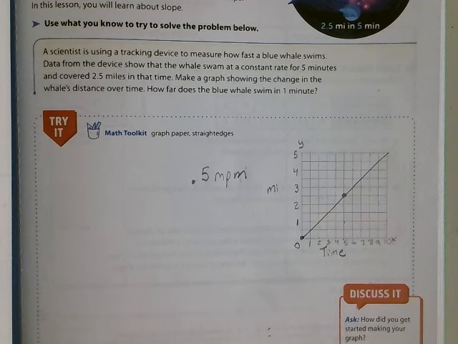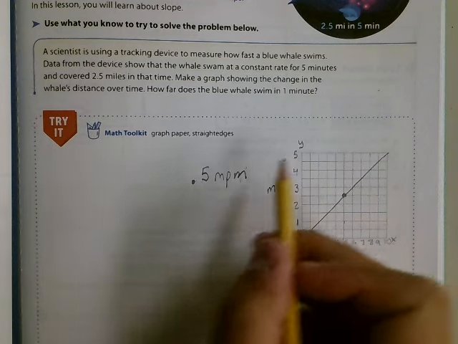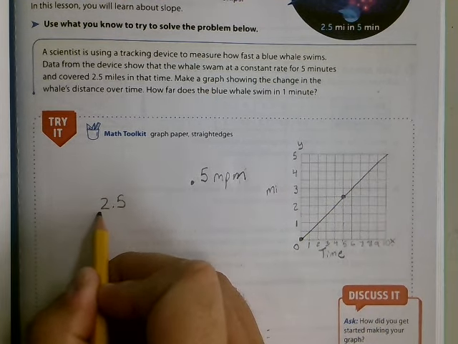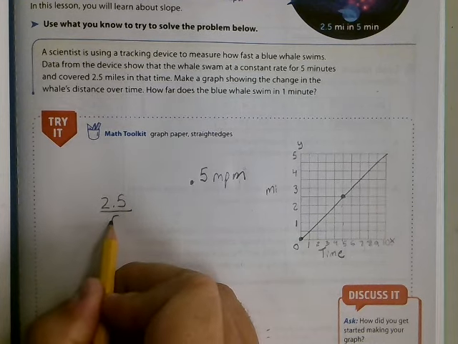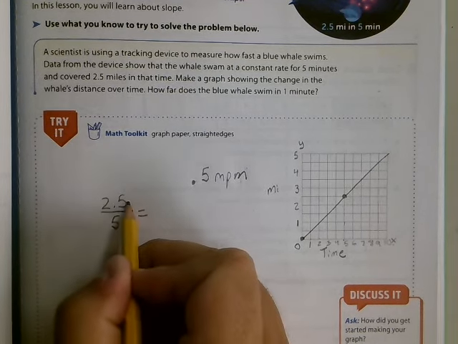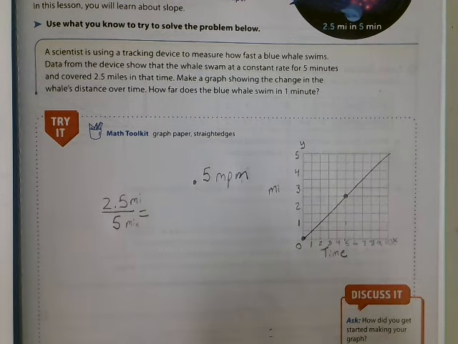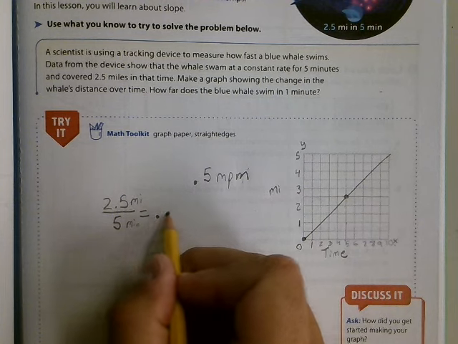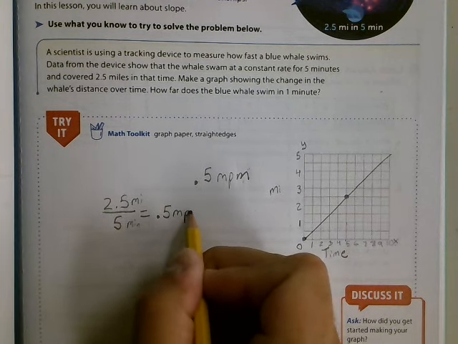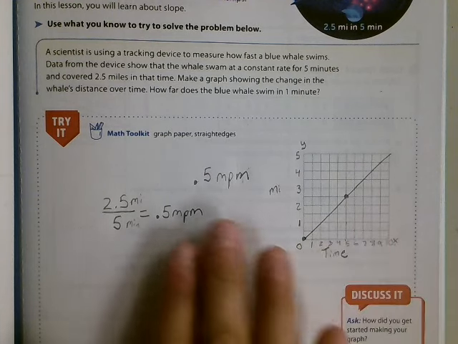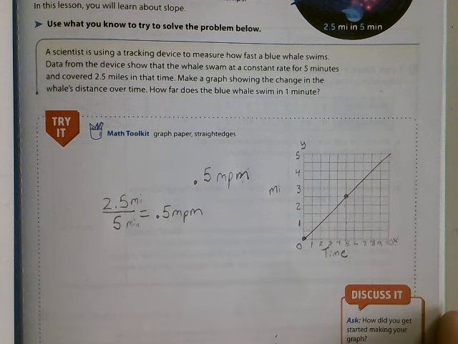Another way that we could do that is we could say, all right, if we want miles on, we would put miles on top because it's miles. So he swam 2.5 miles in 5 minutes. If we do our miles on top, miles per minutes, that's going to get us the exact same thing. It's going to be 0.5 miles per minute. All right. So we got our graph, we've got some data that we've extracted from the graph, so we're doing awesome.